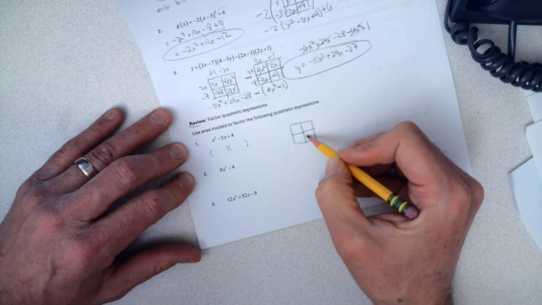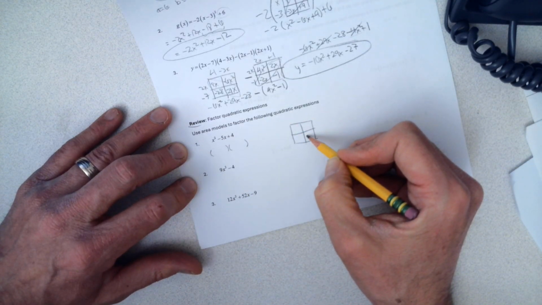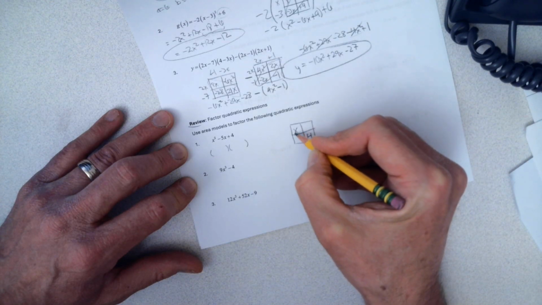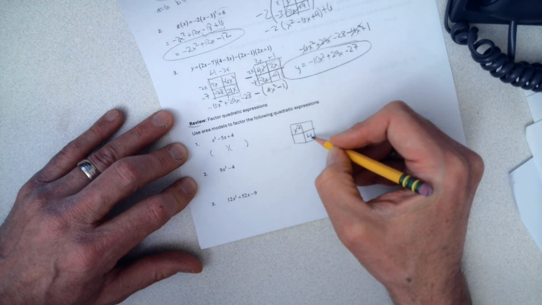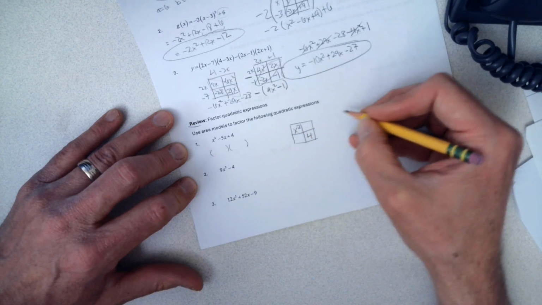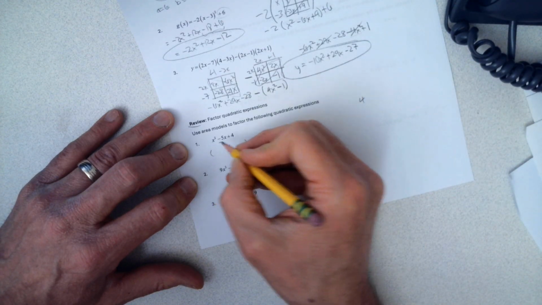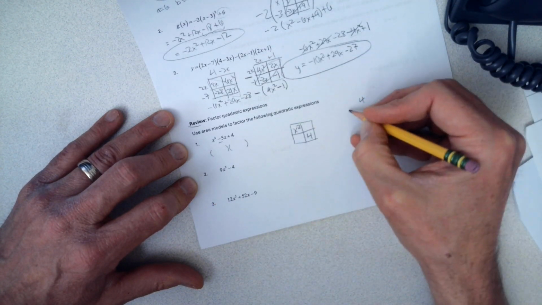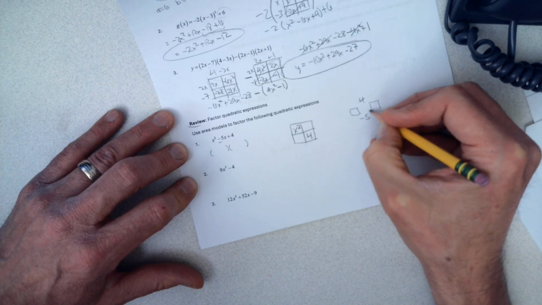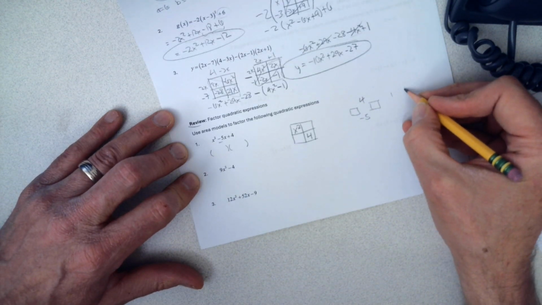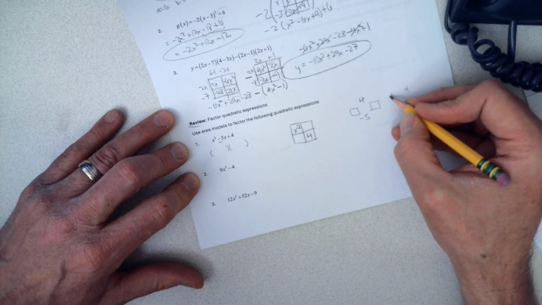And the area model is my in-between that's going to help me get there. So I know the 4 goes here, and the x squared goes there. Cheat code number 1: I'm looking for numbers that multiply together to give me 4, but add together to give me negative 5. And cheat code number 2, if I needed it, I can make a 1 times a 4.